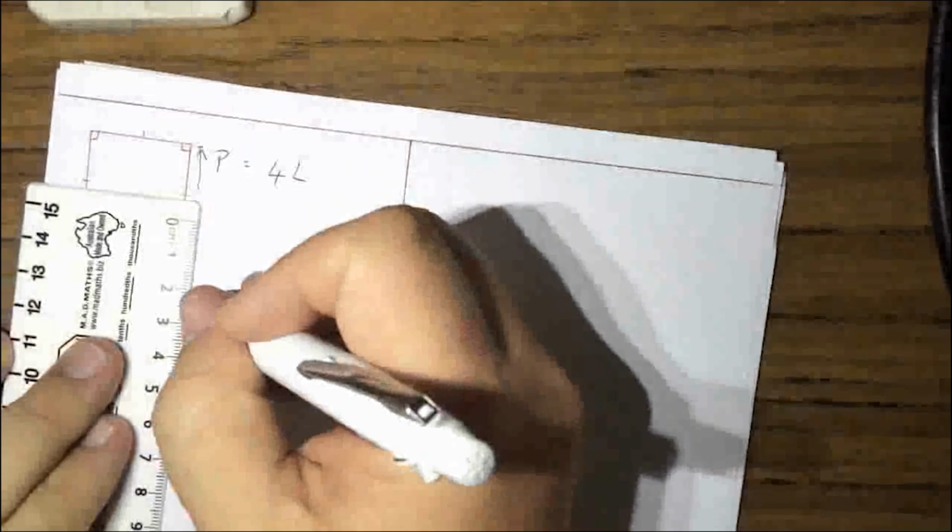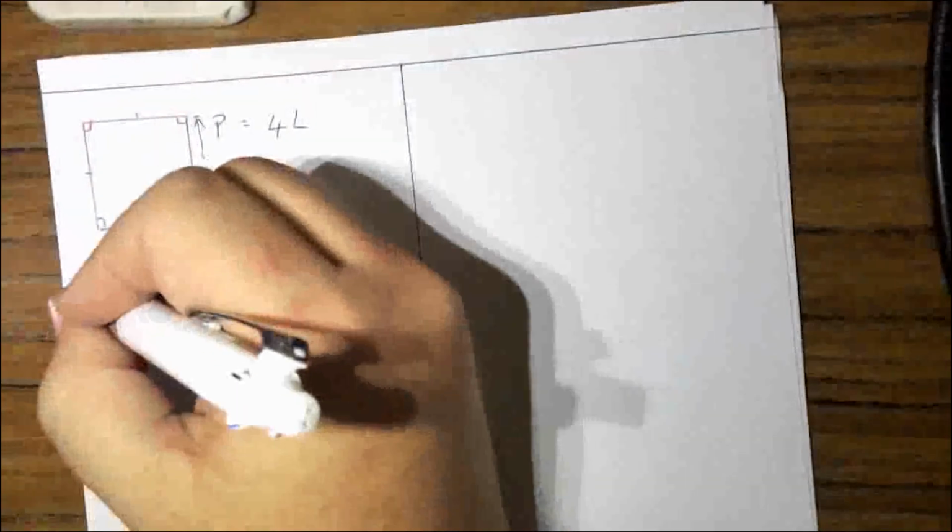If I was to draw in a rectangle, once again, use a ruler, draw it neatly. You would represent the fact that it's a rectangle with some right-angled sides, and the fact that those two sides like that are the same.